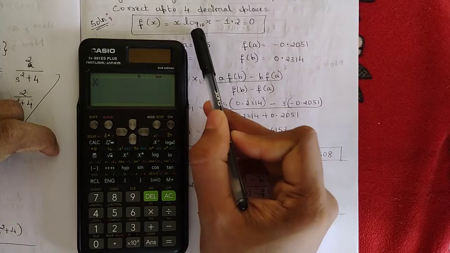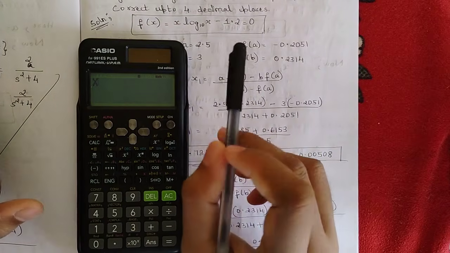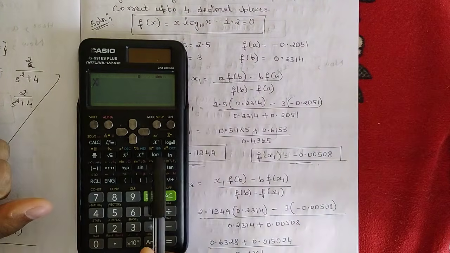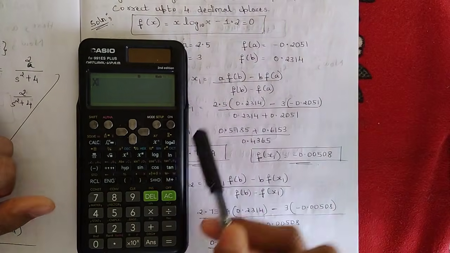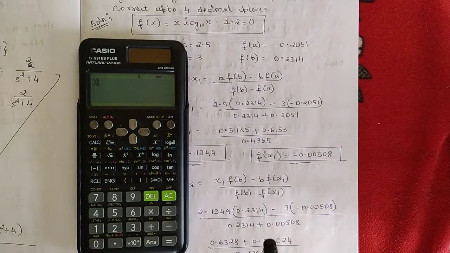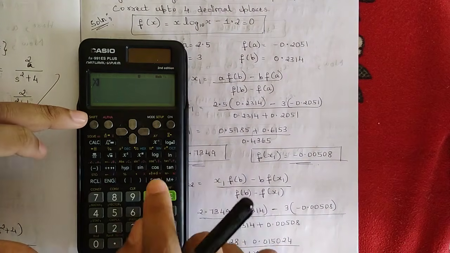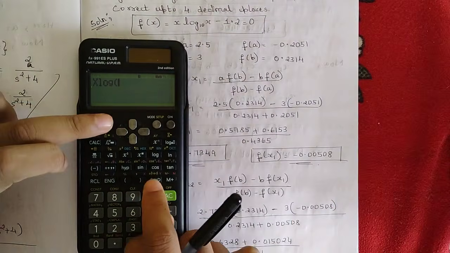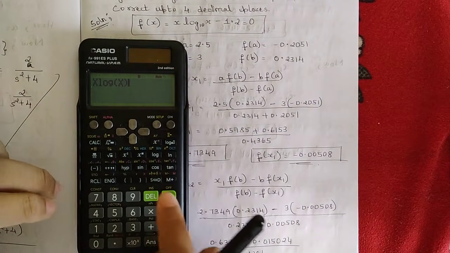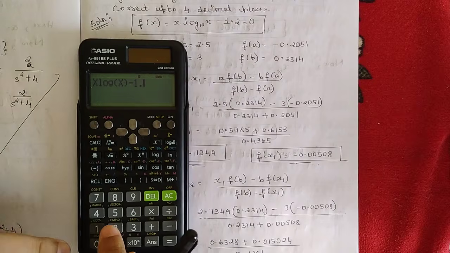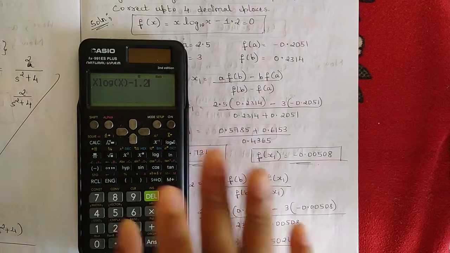And next, if you have log base 10, you should remember that log base 10 is always log, and log base e is always ln. So there is a difference between log and ln that you need to know. They have asked for log here, so directly write log, then again x alpha, close the bracket, minus 1.2. So this is our equation.